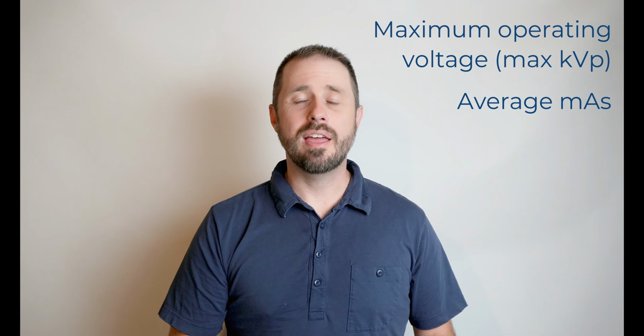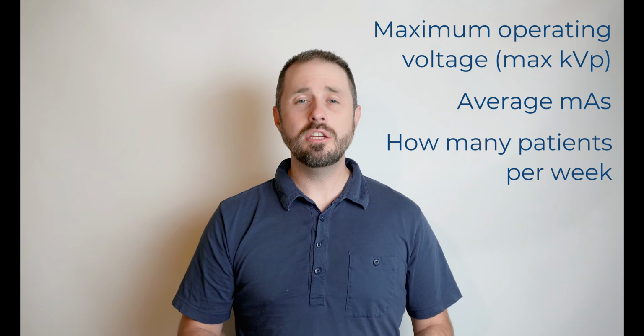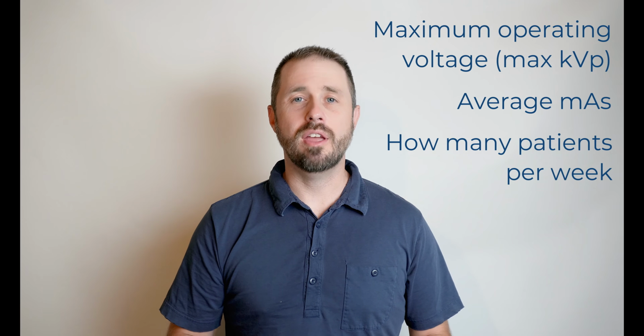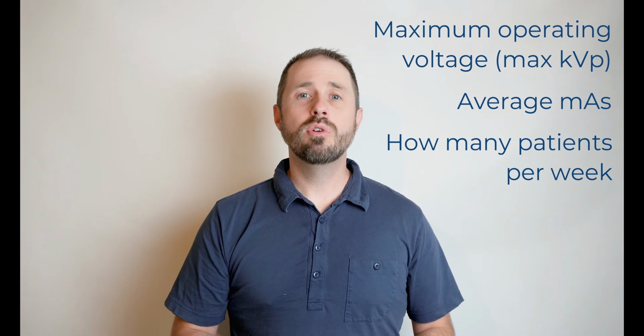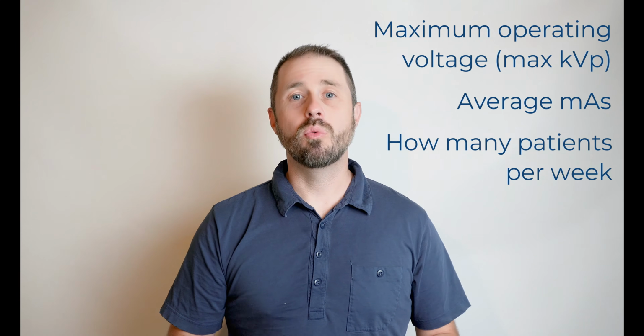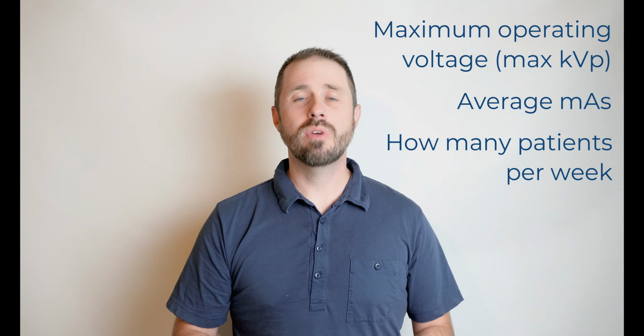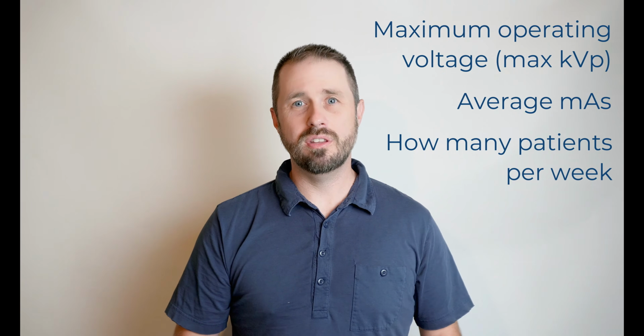In addition to that, we also need to know how many patients per week are going to receive X-ray imaging. And between those three values, we can determine the workload, or how much radiation is going to be generated within that space for a given week. We convert that to milliamp minutes per week to get the workload. We also need to know the use factor. The use factor is how often the X-ray tube is pointed or radiation is incident on a particular barrier.